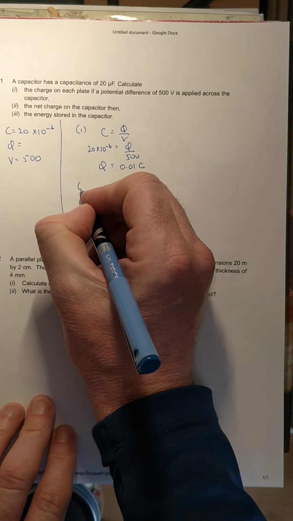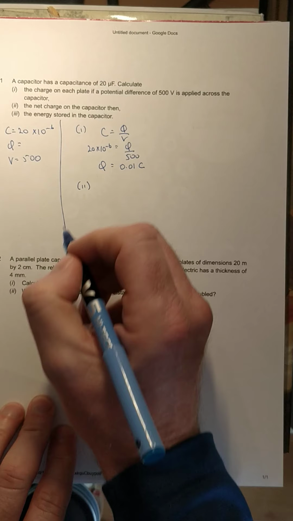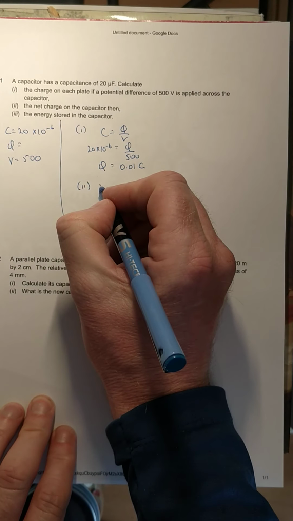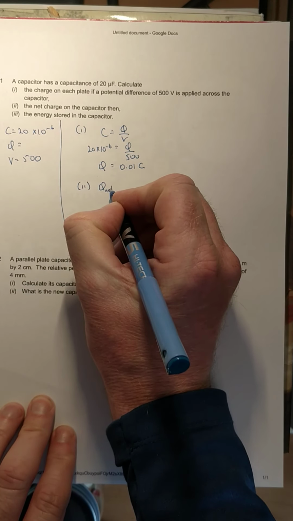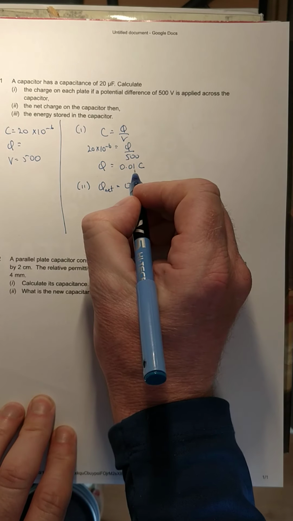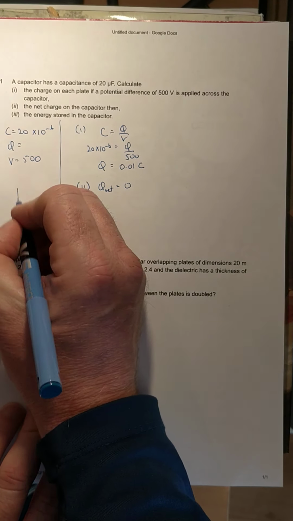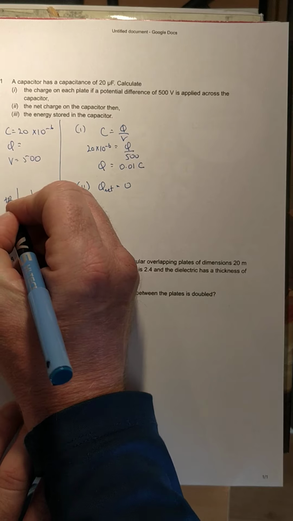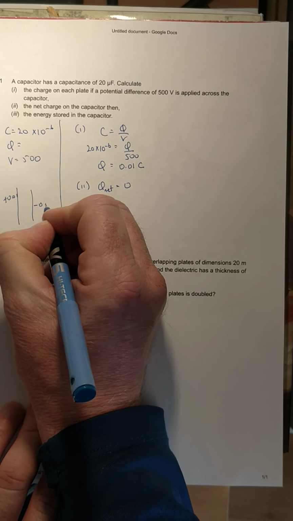Part 2. The net charge in the capacitor. Well, remember the net charge in the capacitor is always 0 because there's a charge of plus 0.01 on one plate and minus 0.01 on the other plate.